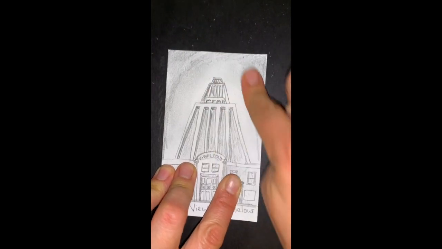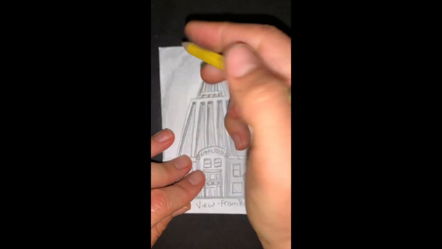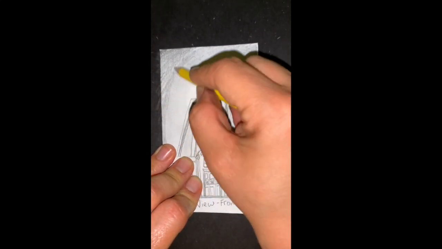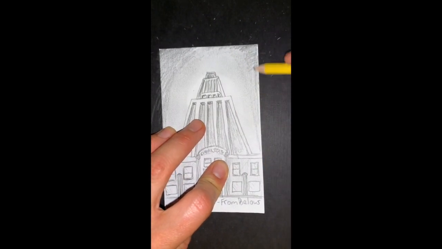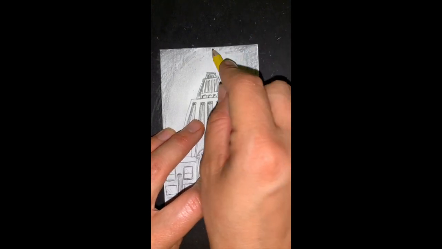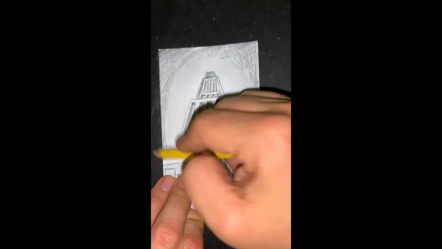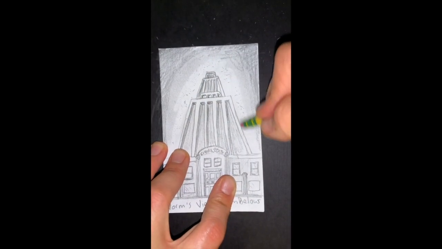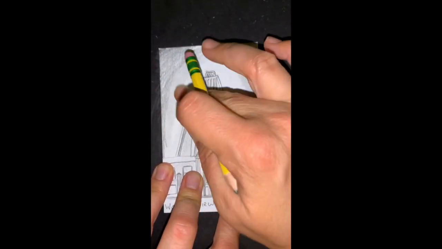So it sort of highlights it, like it's glowing. Back around, clean this up a bit. All right.